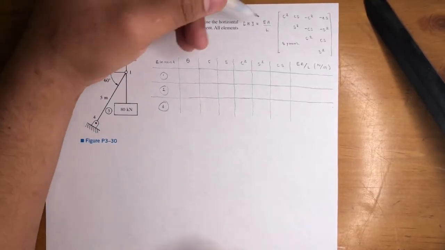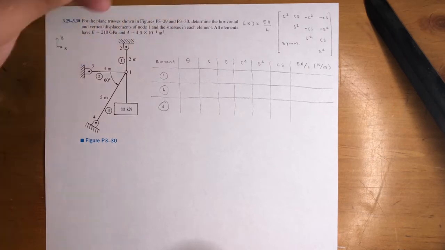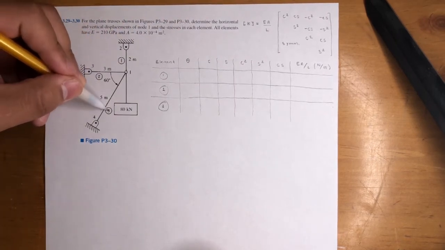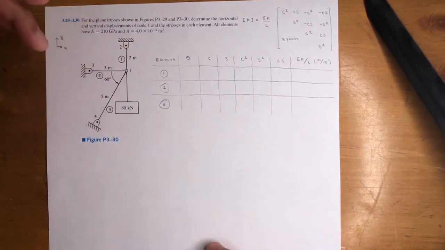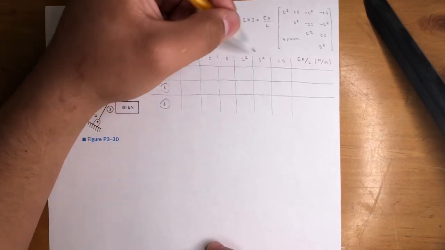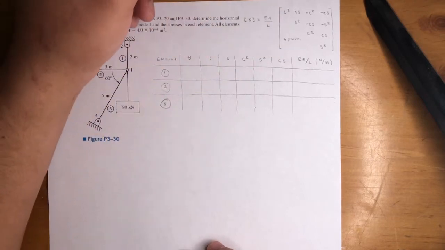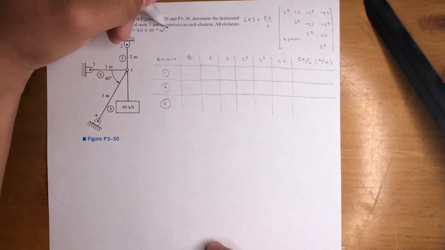All right, so we know this is the stiffness matrix for 2D elements, right? In the X and Y direction, we got 3 elements. We got this bar, this one right here, and number 3 right here. So 1, 2, 3. So again, we do this table to kind of gather all the information we'll need. For now, we'll need the C squared, S squared, CS to make this matrix right here, and the EA over L. But we will also need cosine and sine to find the stresses later on.